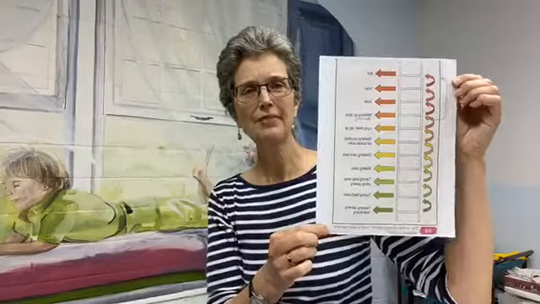And then also the speed. Now, a second point I want to make is that not all dogs will show all of the signs on this chart. Why is that?